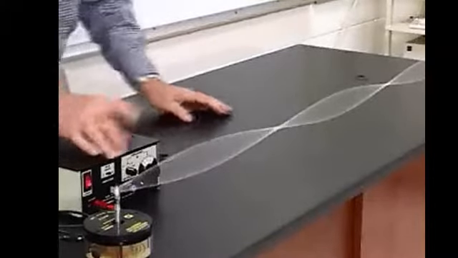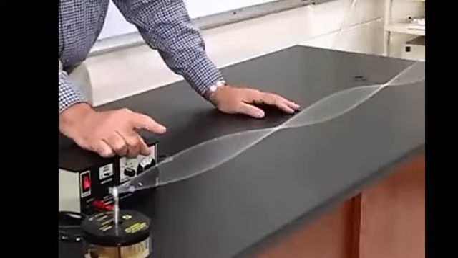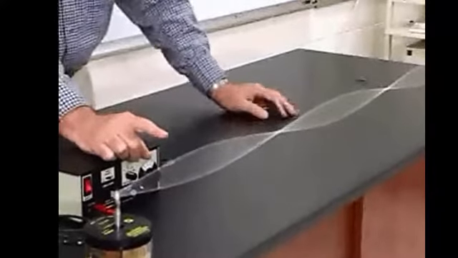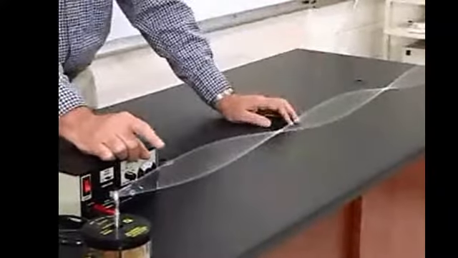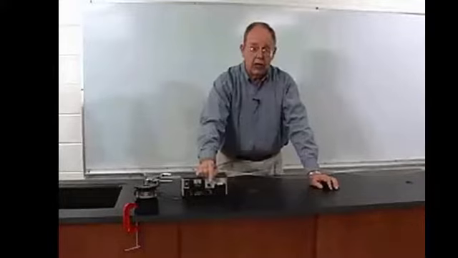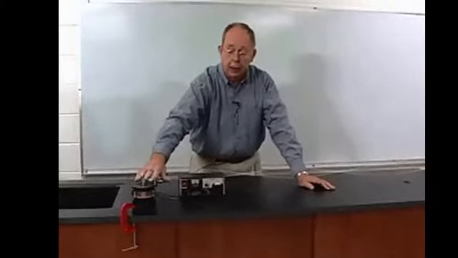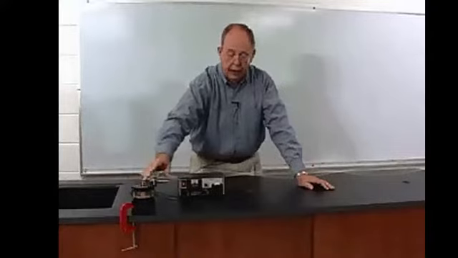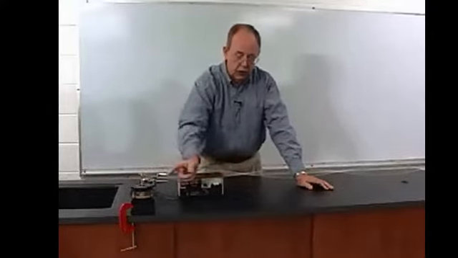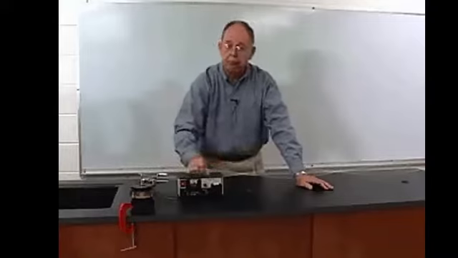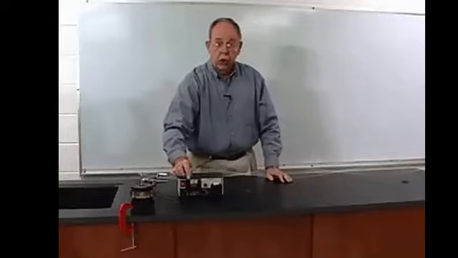The velocity of this pulse depends upon the type of string and the tension, or how tightly it's stretched. The frequency depends upon the frequency of the pulse we put in the speaker here, and the wavelength is going to be governed by the length of the string and the number of nodes and antinodes.